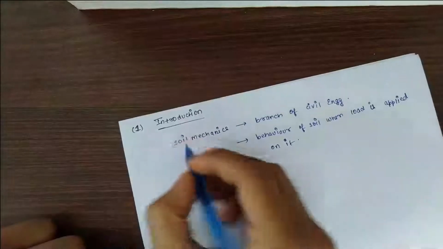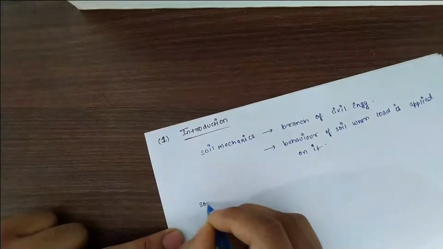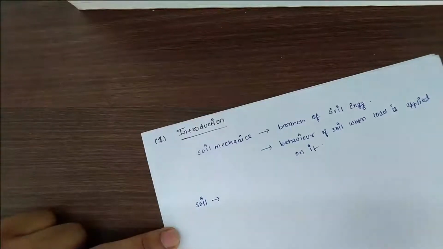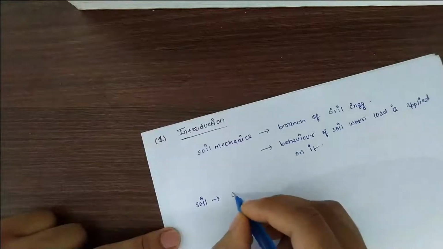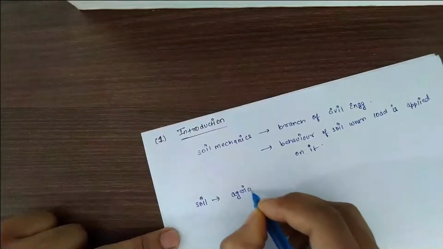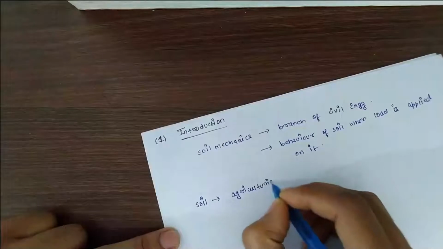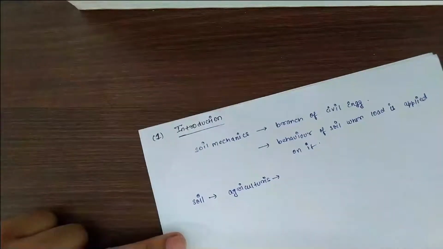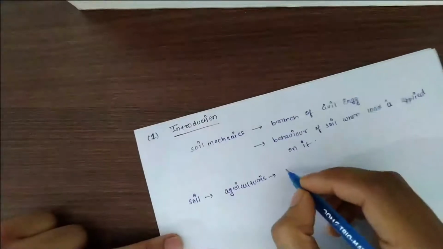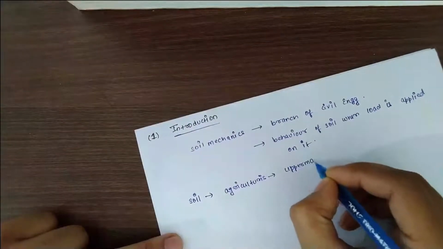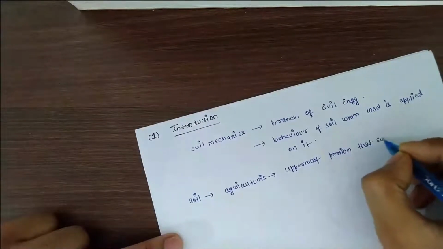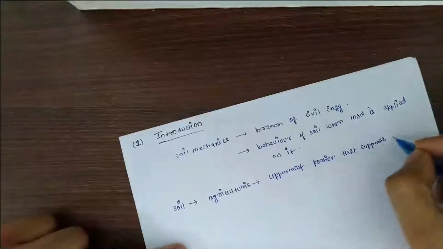Now, what is soil? So soil, if you ask different persons, they will have different perspectives of soil. Like if you ask an agriculturist, he will say that soil is the uppermost portion of earth that supports plant life.